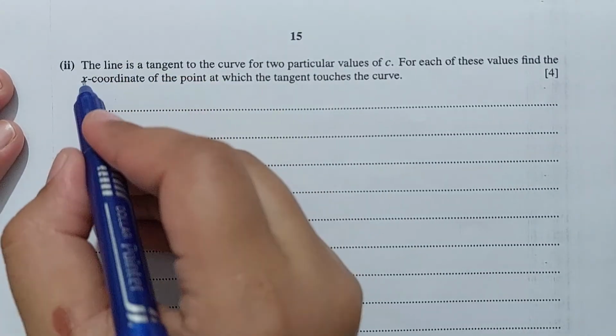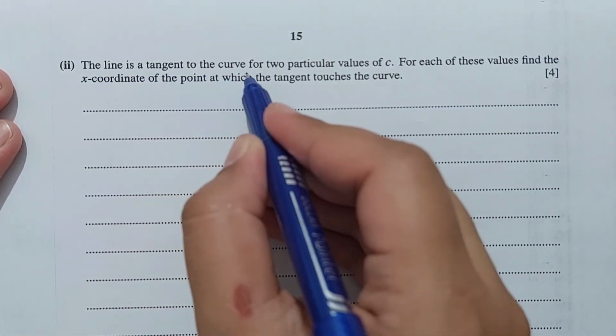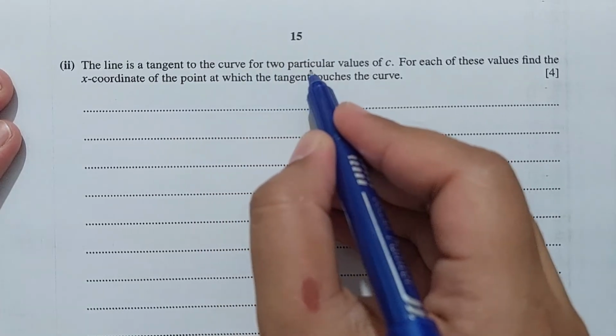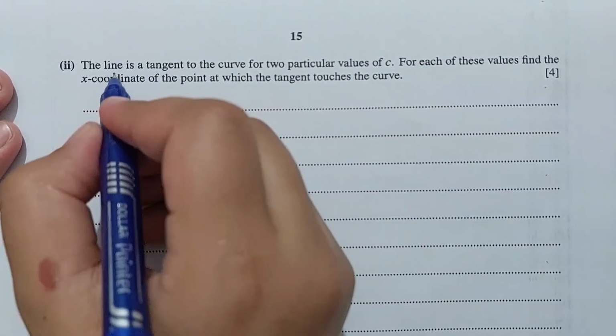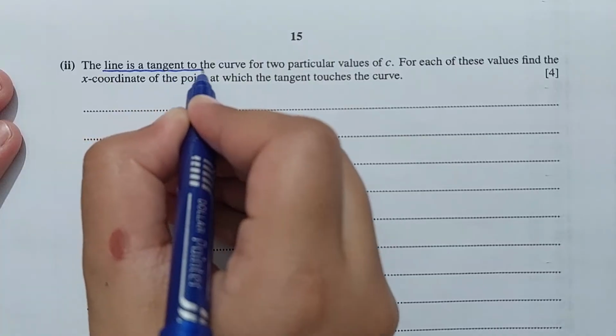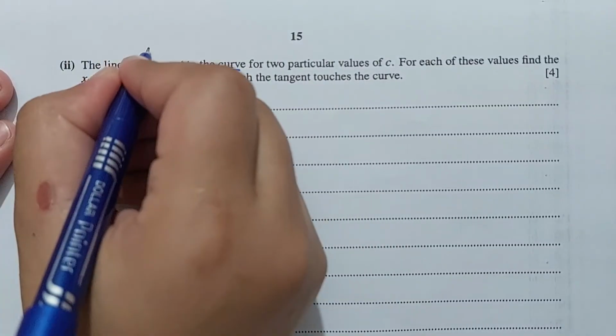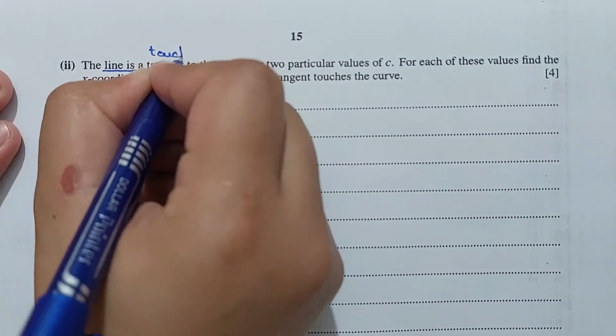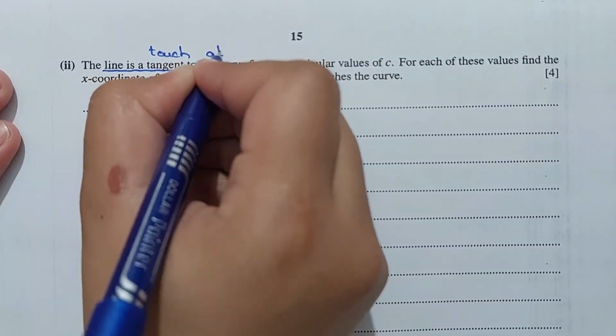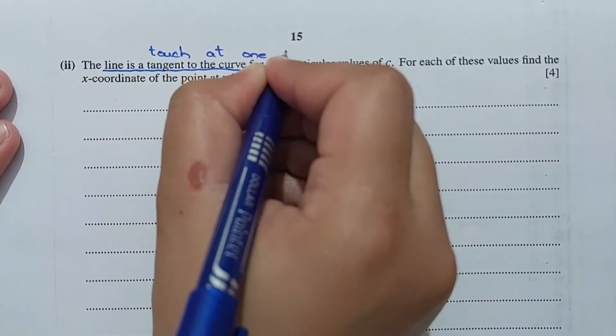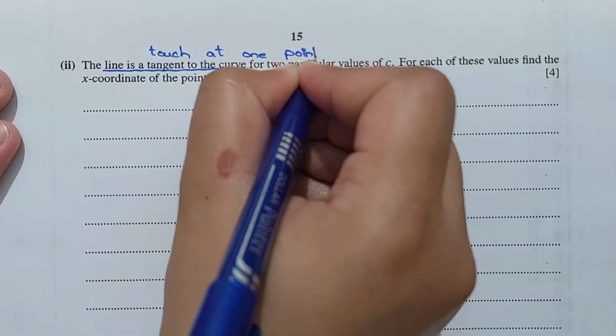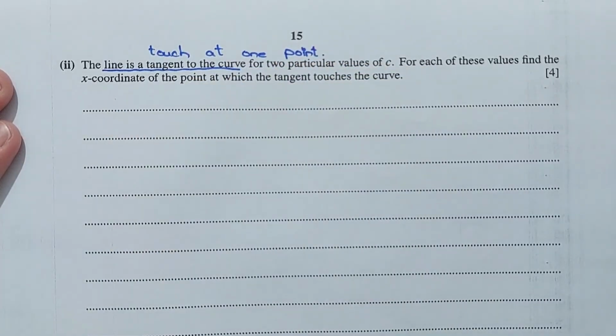Now for the second part, the line is tangent to the curve for two particular values of c. Tangent means touch at one point, because a tangent always touches at one point, not more than one point.